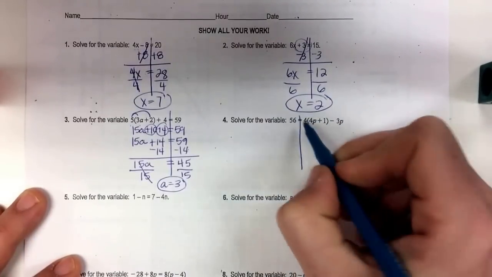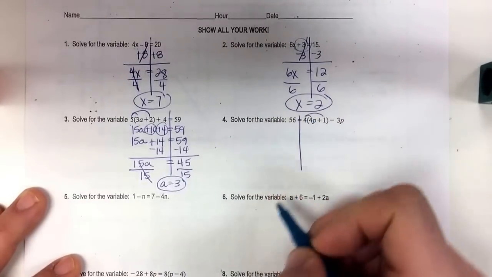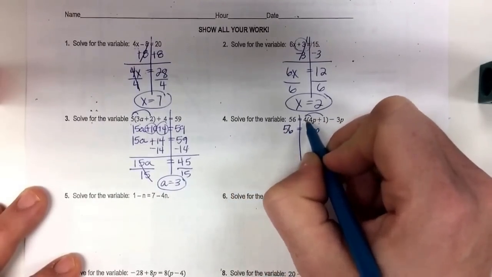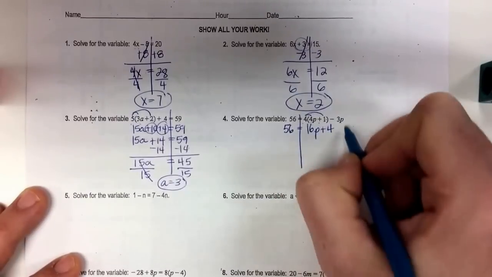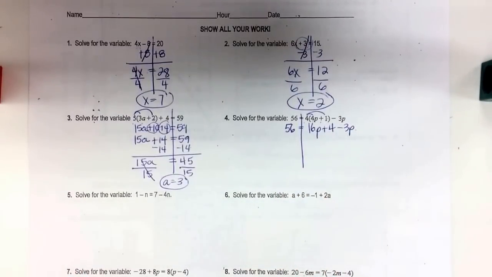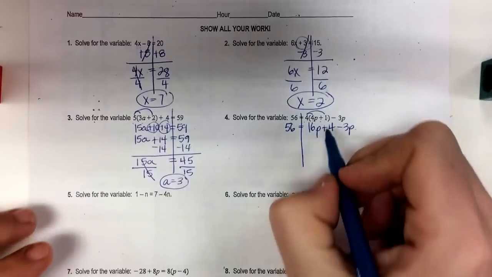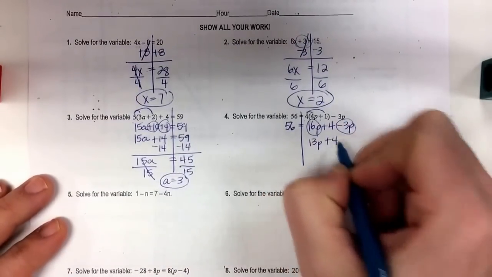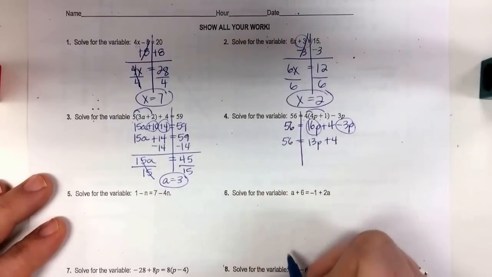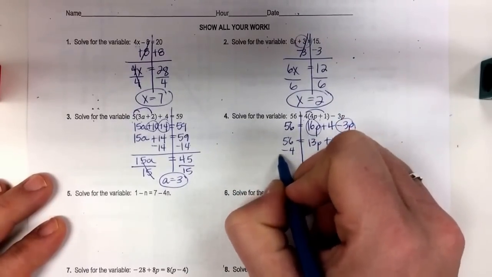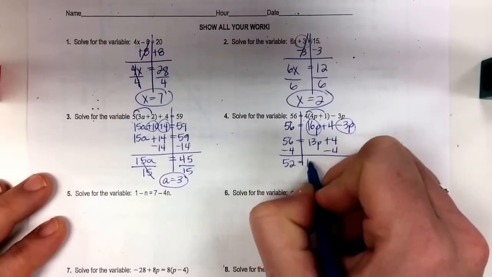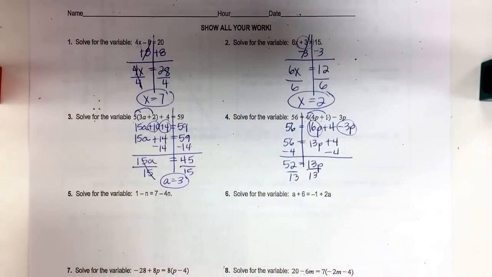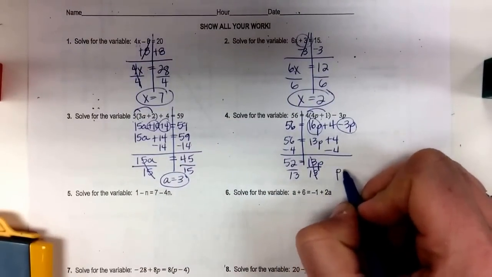Number 4, same concept, except it's moved to the right side, so we're going to distribute to get rid of parentheses. 56 equals 4 times 4p is 16p. 4 times 1 is 4, minus 3p. In this problem, combining like terms, we're going to put our variables together. 16p minus 3p is 13p plus 4, equals 56. Subtract 4. 52 equals 13p. Divide by 13. 52 divided by 13. P equals 4.